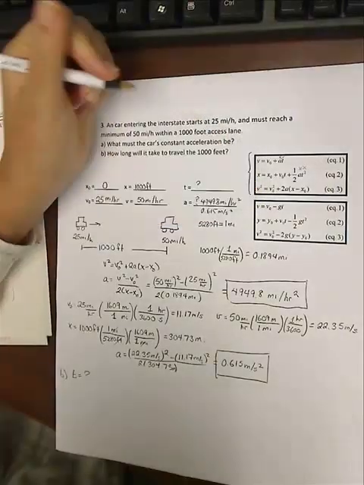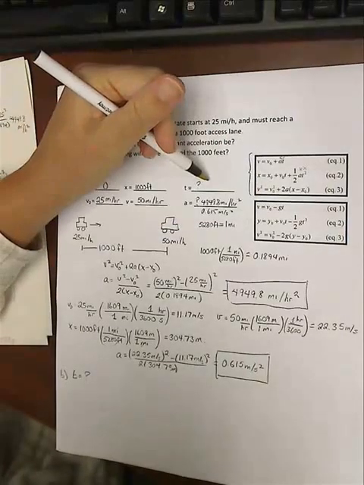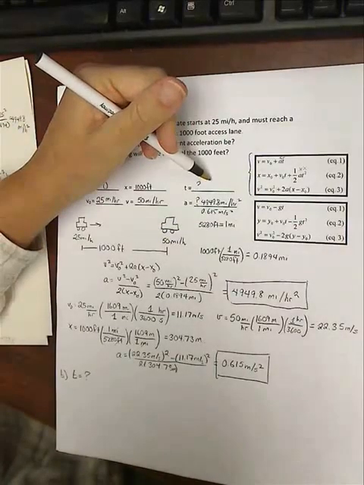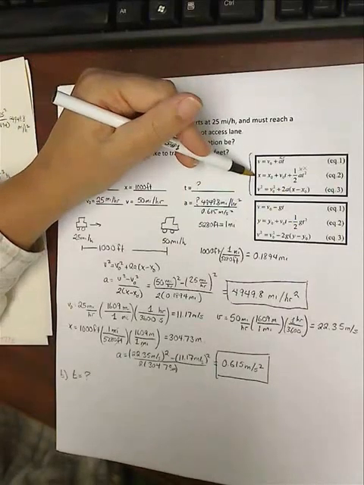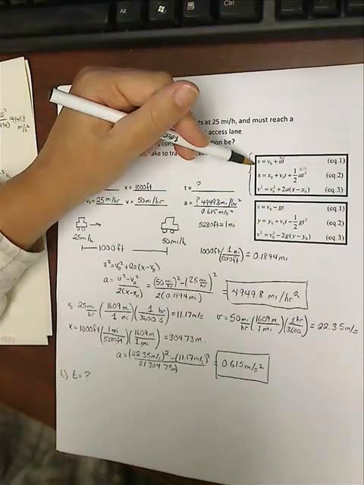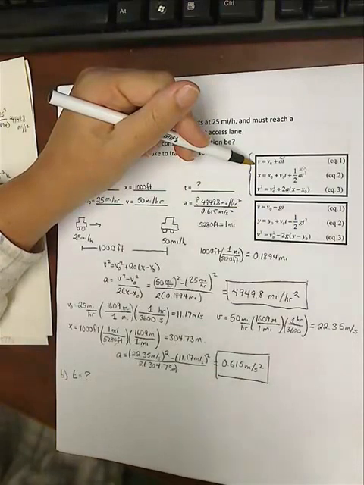Okay, so I've got my acceleration. The only thing I don't know is time. So which equation can I use? Well, I could use either equation 1 or equation 2 to solve for time. And I'm going to use equation 1 just because it's the simplest one. The least amount of algebra that you have to do, the more likely you are to get the right answer.